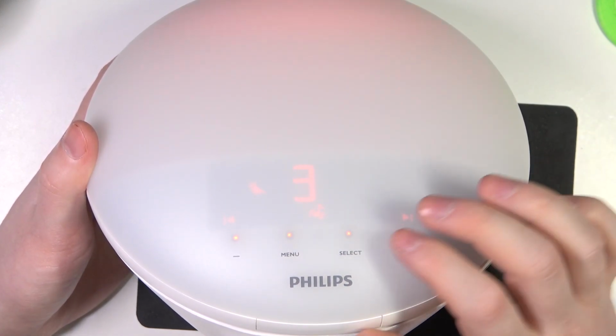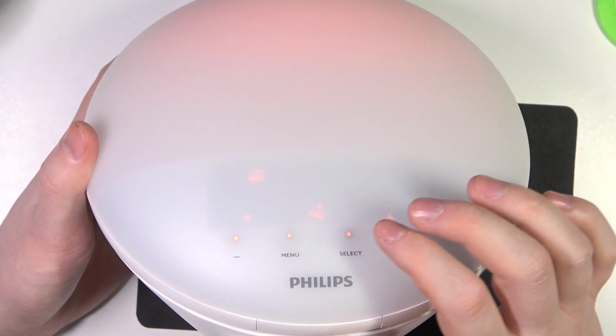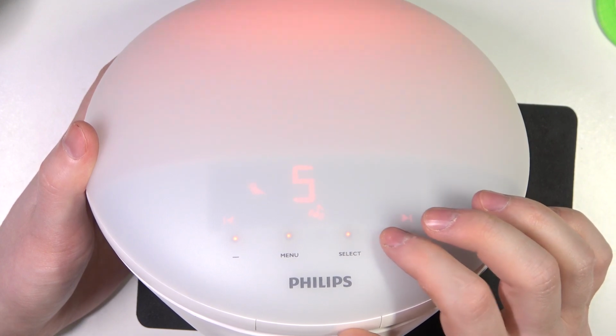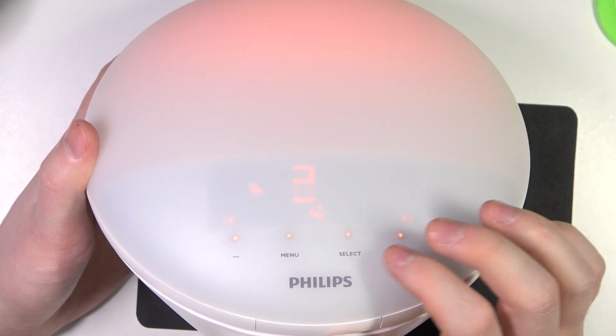Then there's a few different ringtones, and when you access them you can click on plus or minus to also switch between them. And that's it for this video.